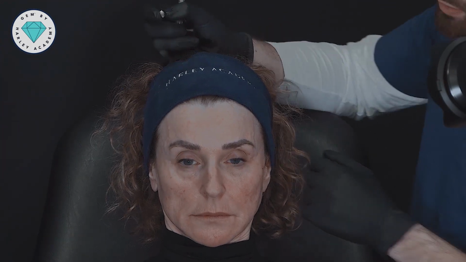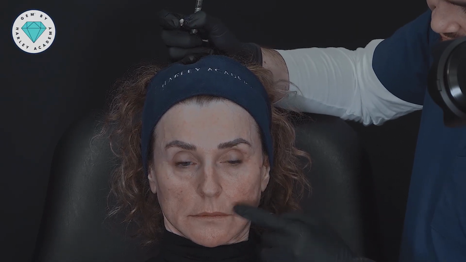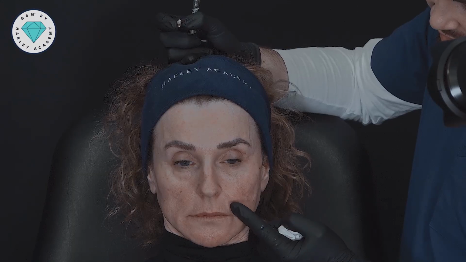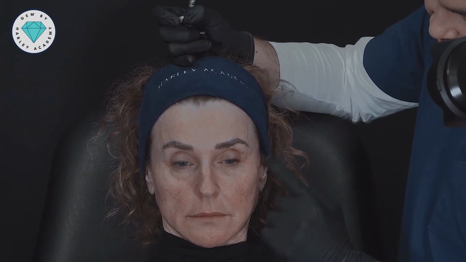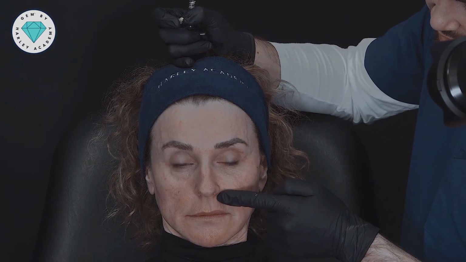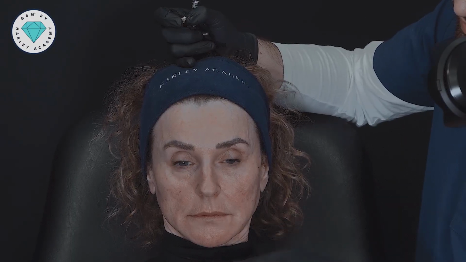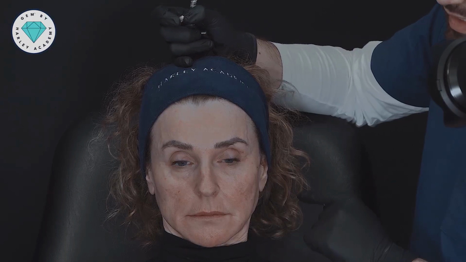So we've decided we're going to treat the piriform fossa for two reasons. First of all, we think it will improve the volume of the medial cheek and help with the transition across the nasolabial fold. The other thing is that it will slightly elevate the upper lip, which I think is important in the lower third of this face, where I feel we've got a slightly elongated upper lip.